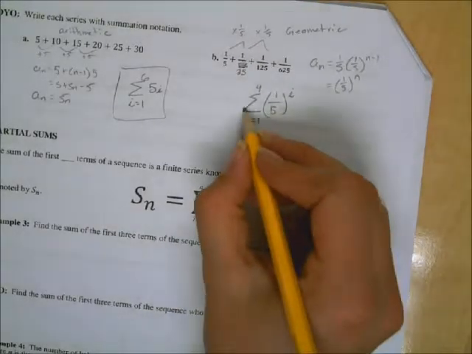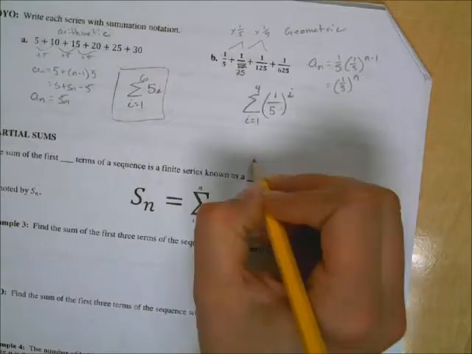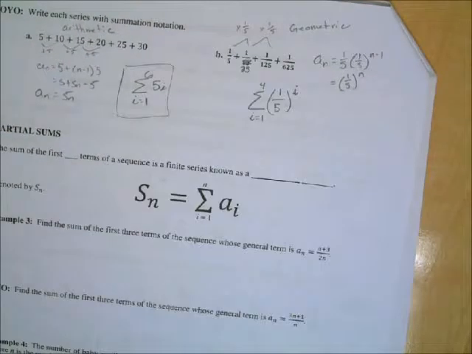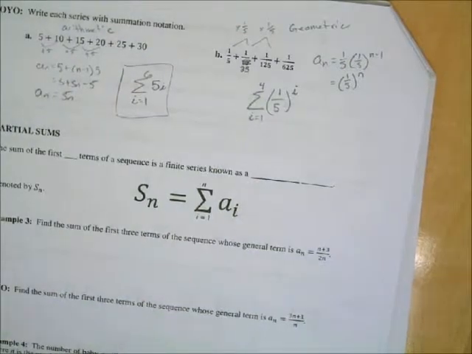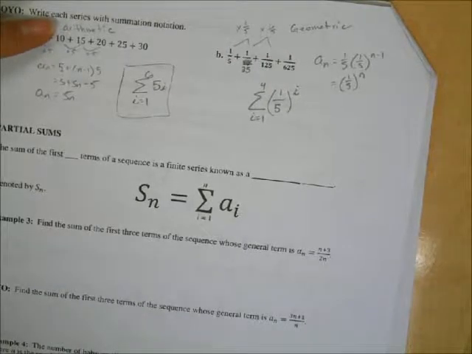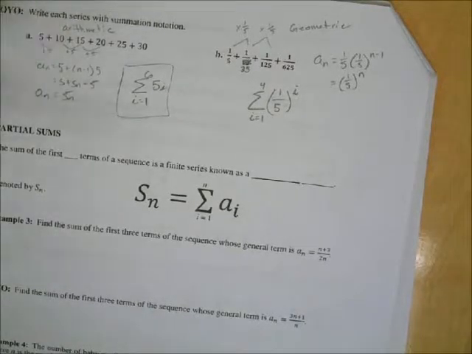So the sum of 1/5 to the i power from 1 to 4. It's not equal to anything. We didn't figure that out. We were just writing summation notation. Now we have to look at something called partial sums.